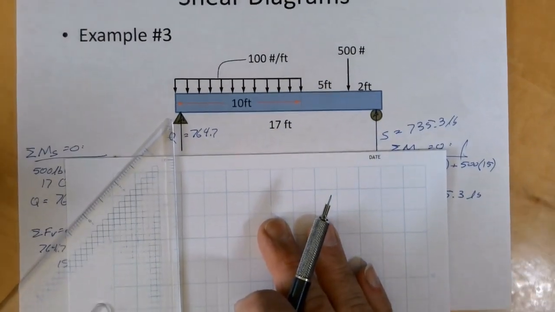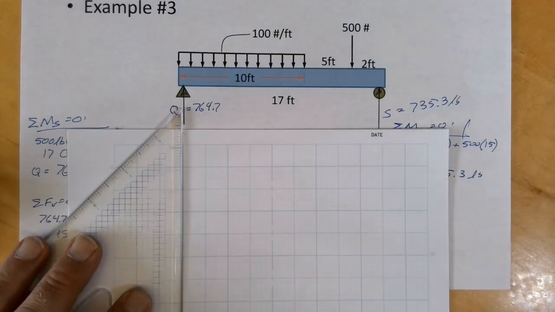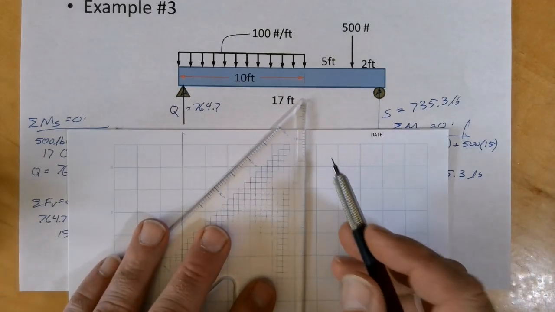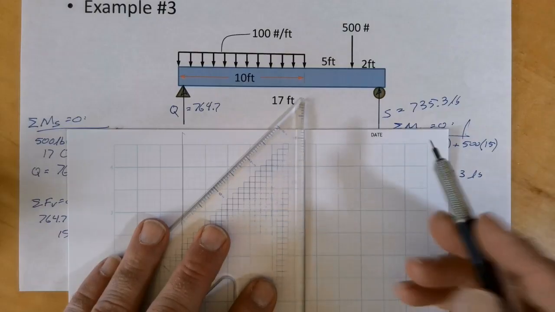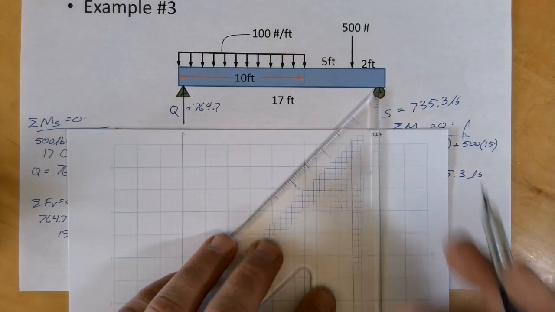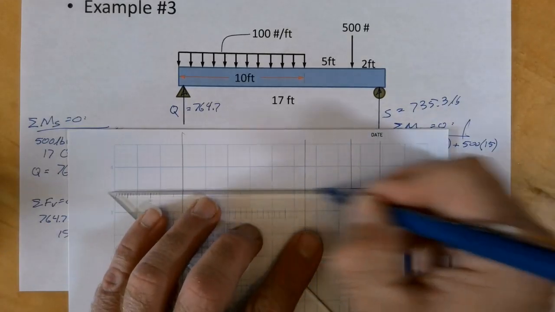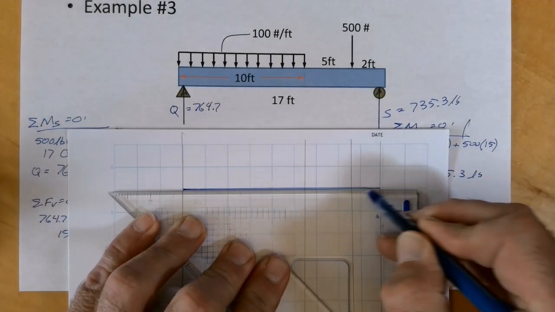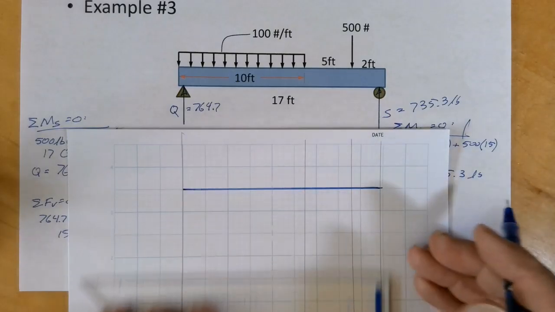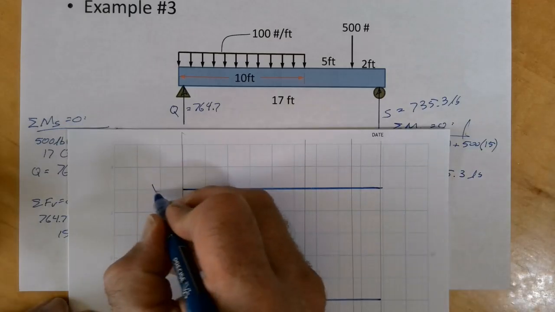Okay, I'm just going to extend those lines down. Easier on one sheet of paper, but that's okay. Okay, so I'll draw my line for the shear and moment diagrams. Just get this set up.